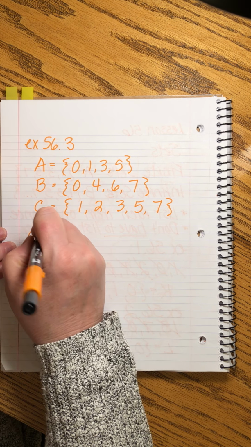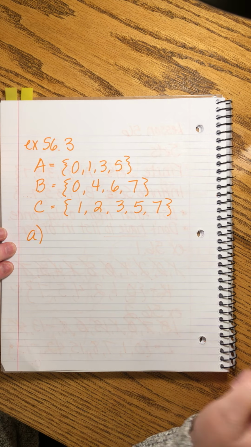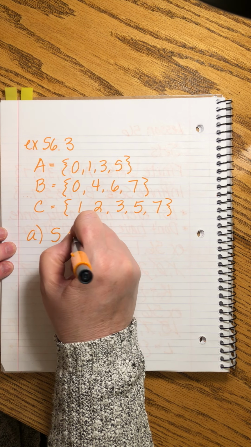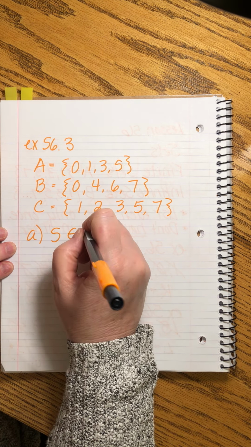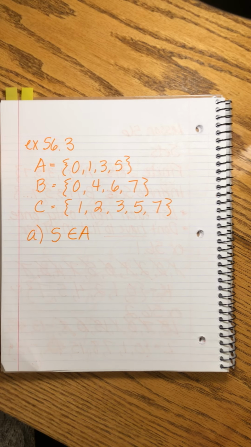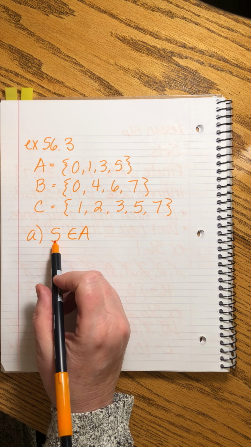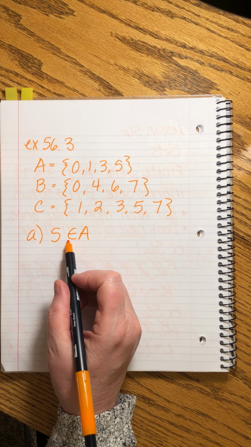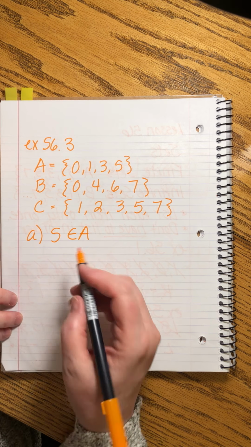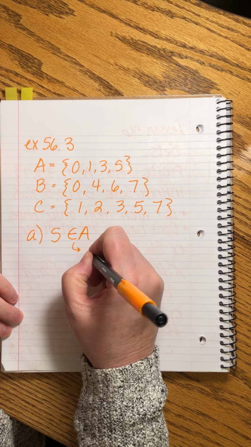And let's take a look at them. The first question, A, is that. What in the name of John Saxon did I just write? 5, this says, is an element of.